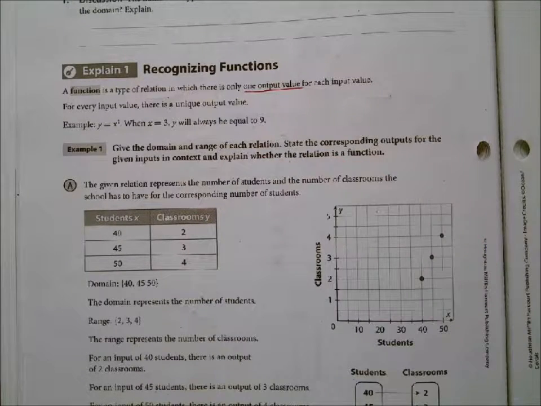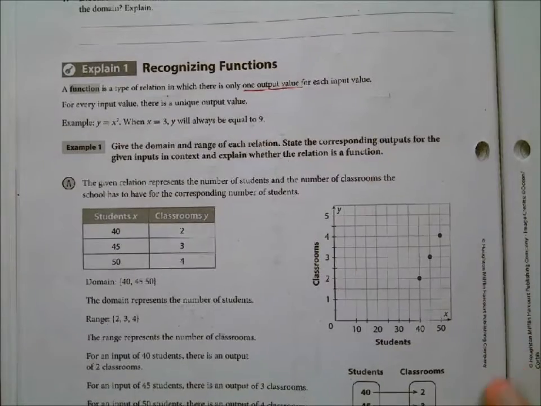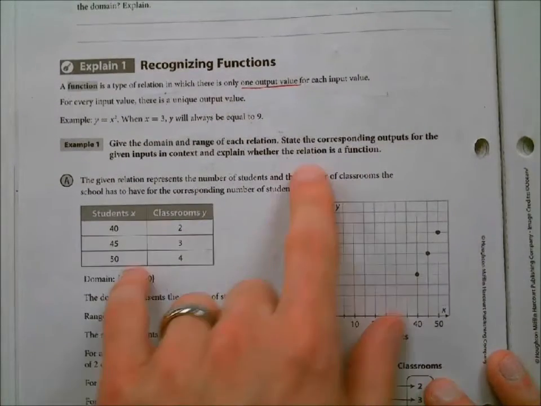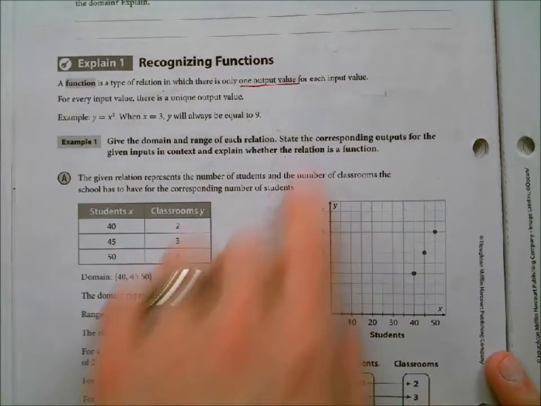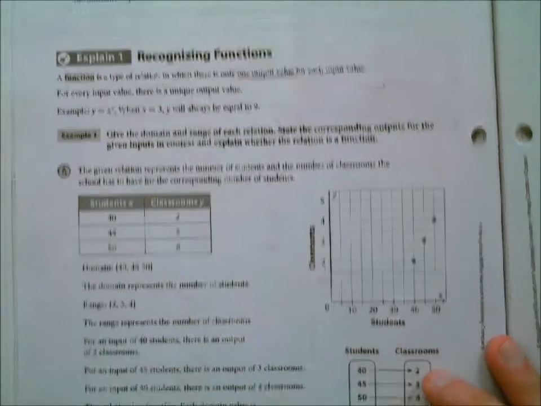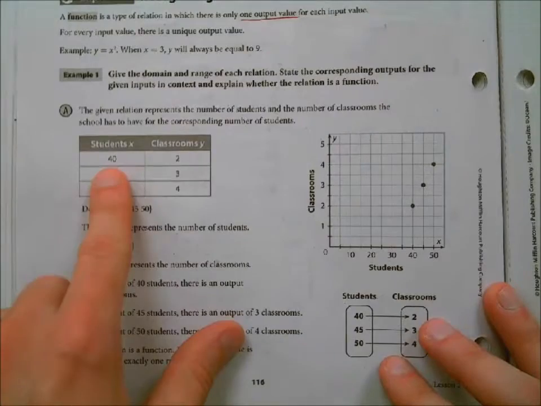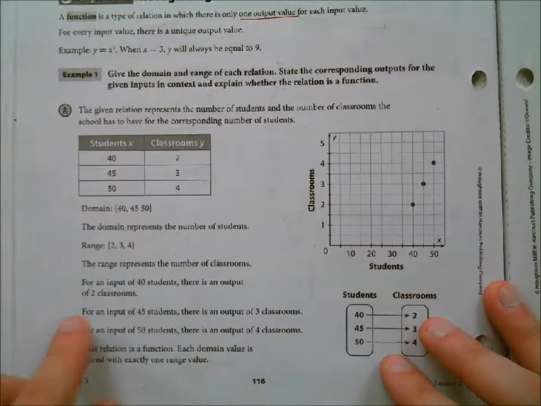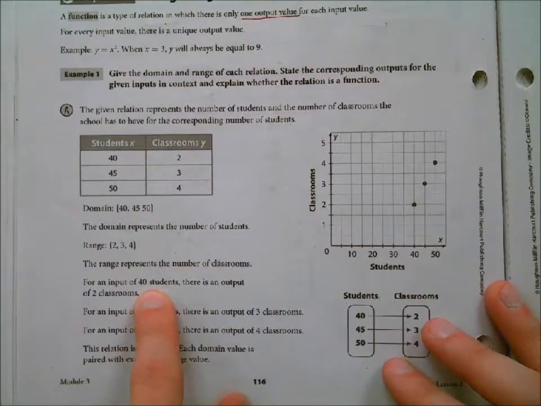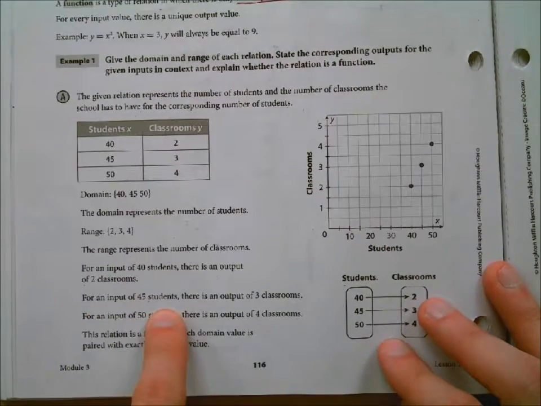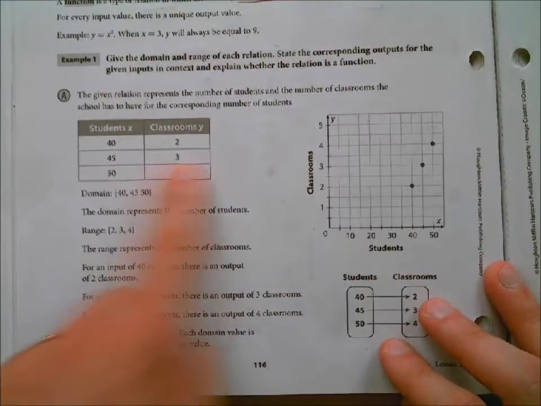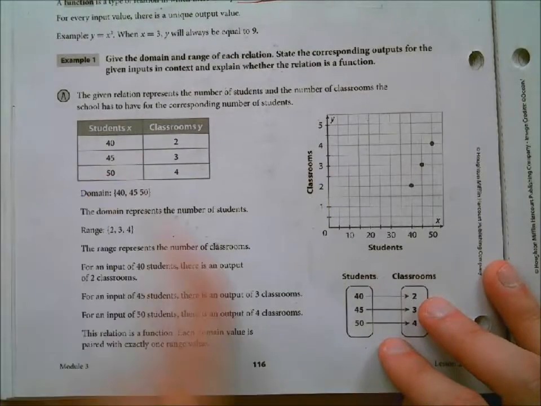Okay? So 2, 3, 4. All right, cool. And so then you'll see here some other stuff. They also said state the corresponding outputs, and corresponding just means matching. So state the outputs for the given inputs in context. For example here, 40 and 2 match. So what they're trying to say is for an input of 40 students, there's an output of 2 classrooms. For an input of 45 students, there's an output of 3 classrooms, right? And for an input of 50 students, there's an output of 4 classrooms.